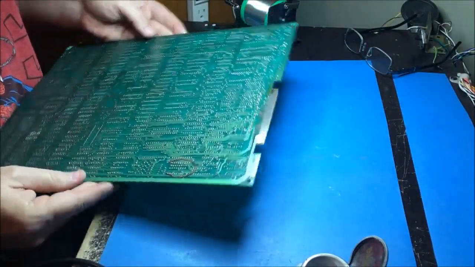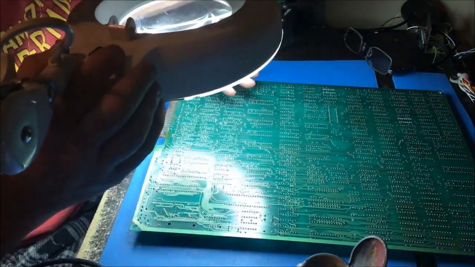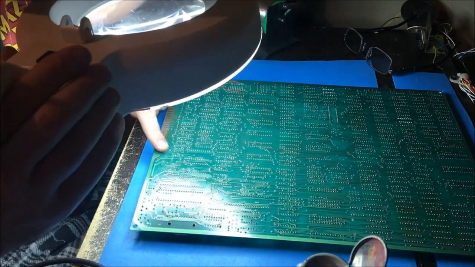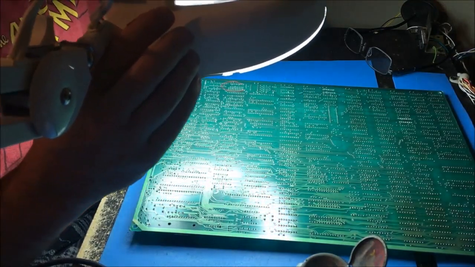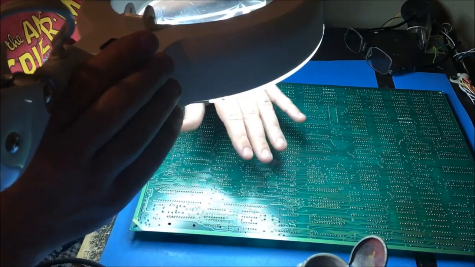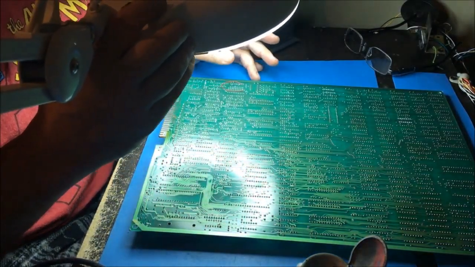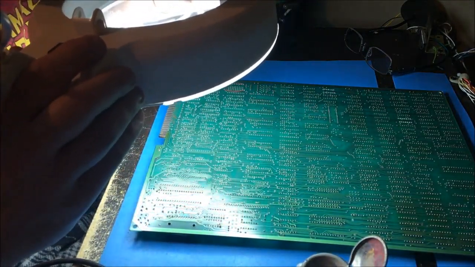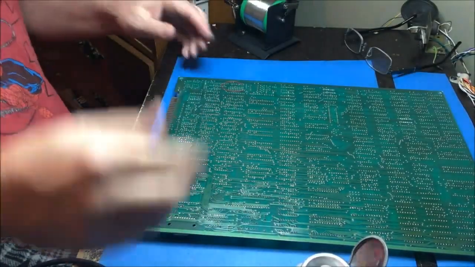Yeah, this is drying off now. I mean, it looks awesome. Nice and clean. Always look around, make sure you didn't drop any solder blobs anywhere. They stick out like a sore thumb if you did. Excellent.